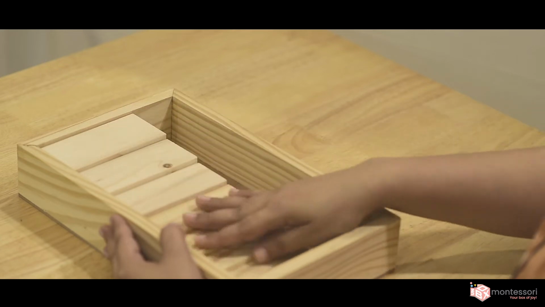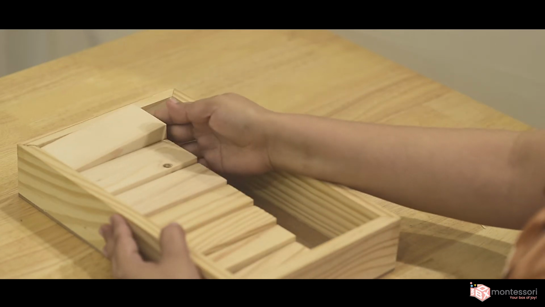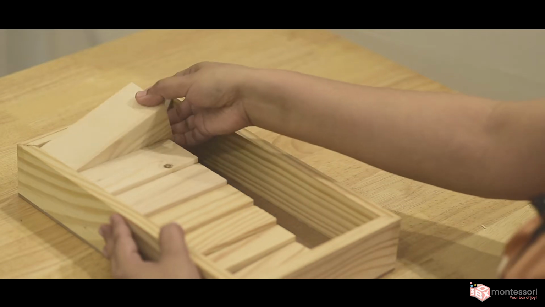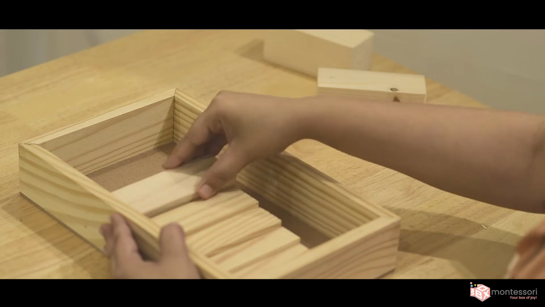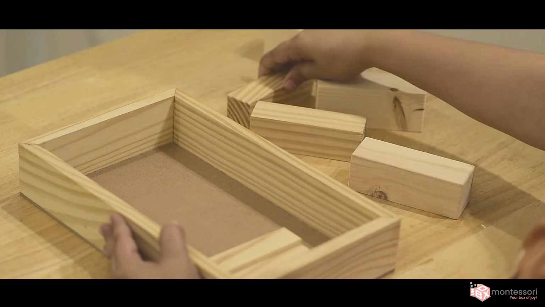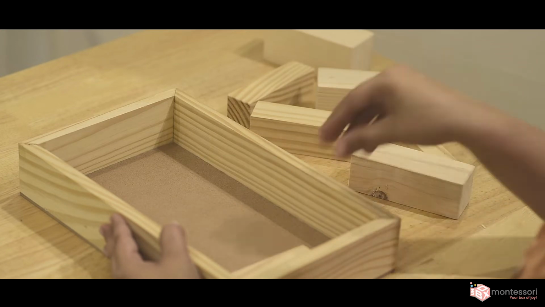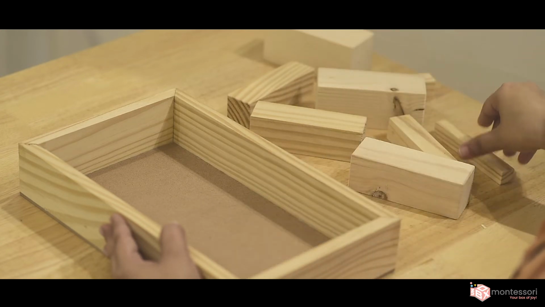Now this is another activity. These are called cuboids. Again we are going to do the stacking activity. In the same way we are going to arrange them randomly. Don't keep them in sequence. Don't keep them in order. Just place them the way you want.